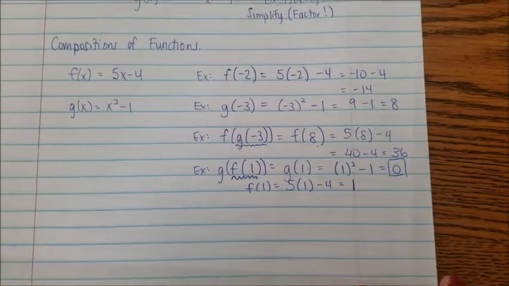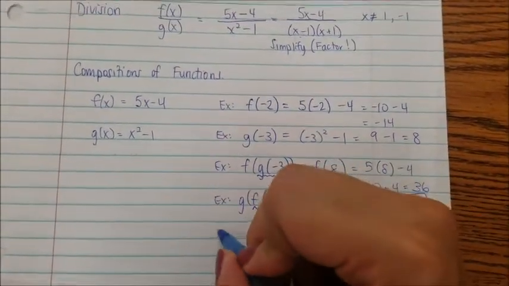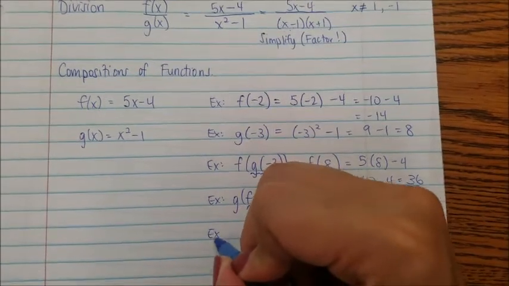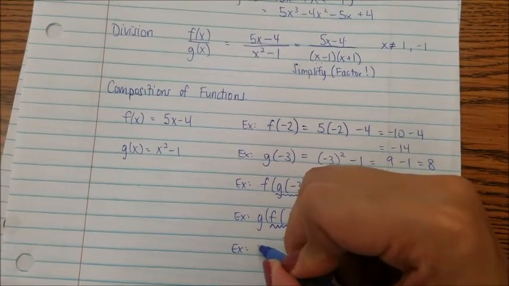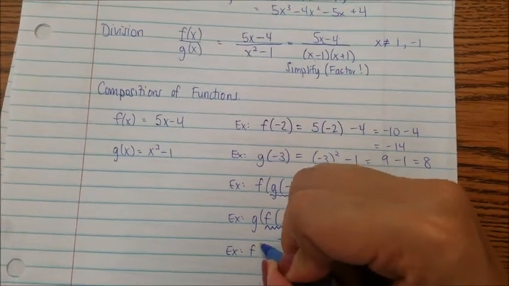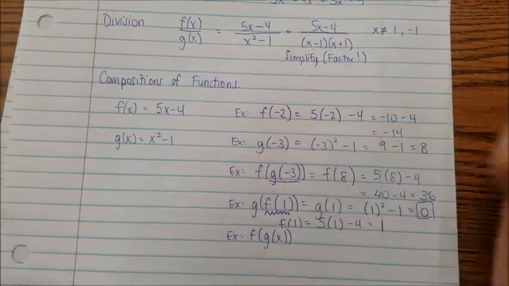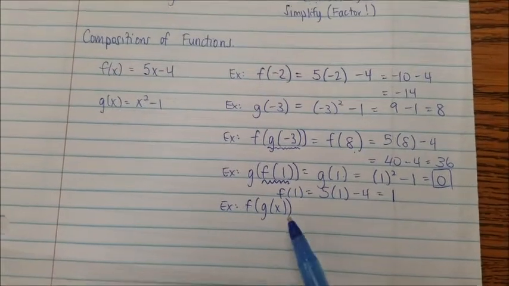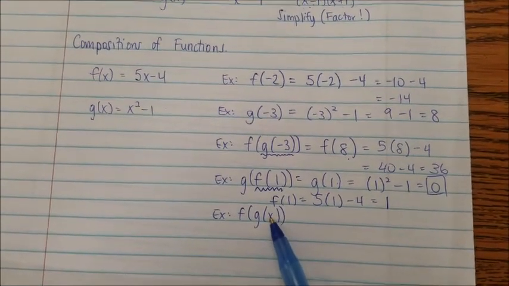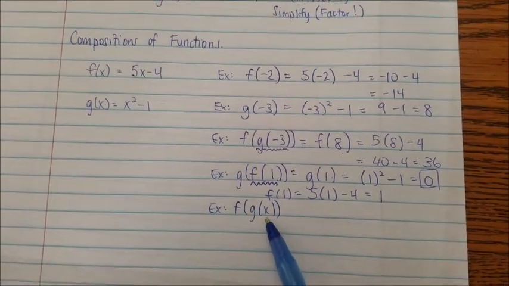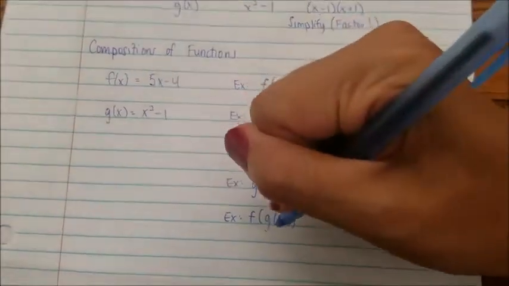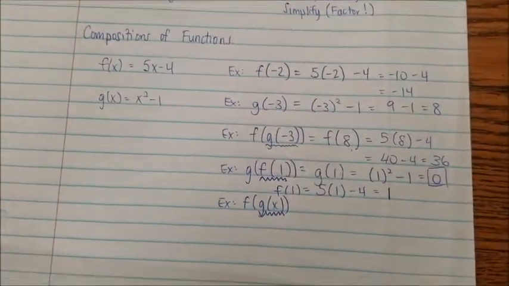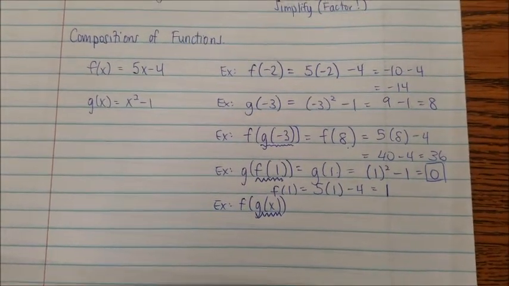Okay. These next ones are even more complicated. This time, rather than giving you a number to plug in, I'm going to leave this as g of x. So I'm trying to find f of g of x. Again, we start with the very middle of our parentheses, g of x.